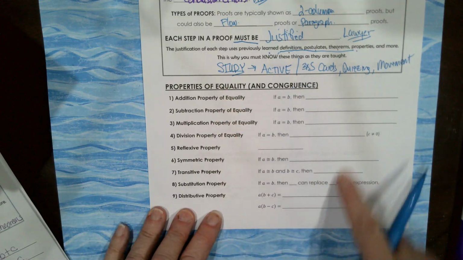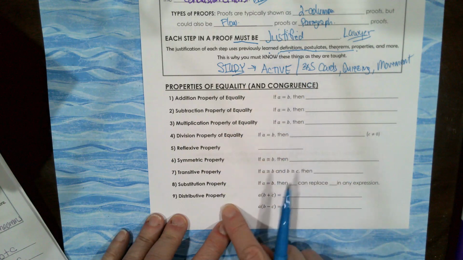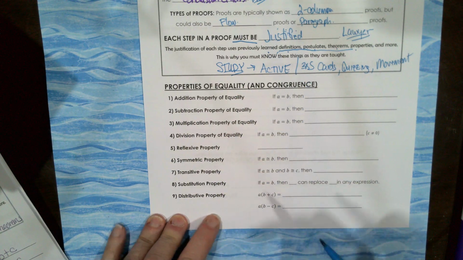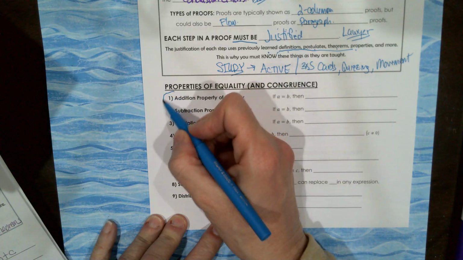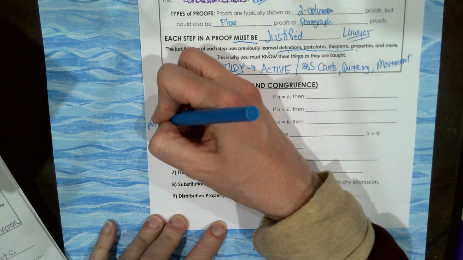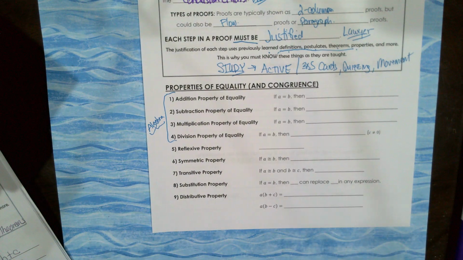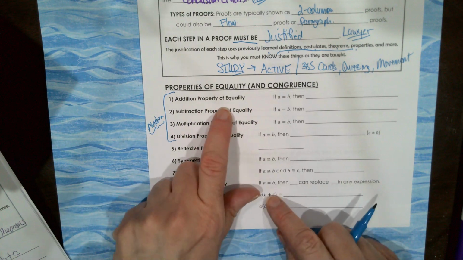All right, now, here's the fun part. This is going to be a super boring part of the lesson because we have to learn all these. Now, let me break it down just a little bit. These first four, you already know these. You have been using these in algebra since probably at least 7th grade, okay? So you know them. Now we're just going to have to state them. So every time you solve an equation, if you add the same thing to both sides of the equation, that's the addition property of equality.